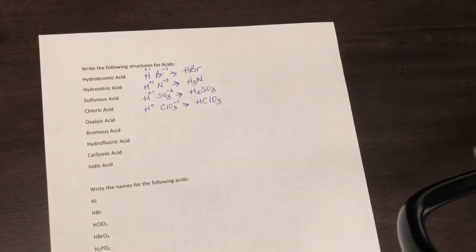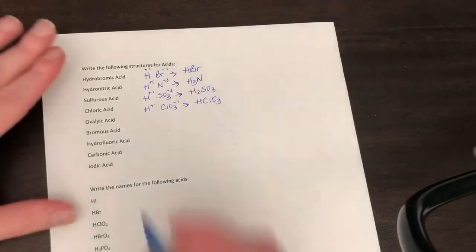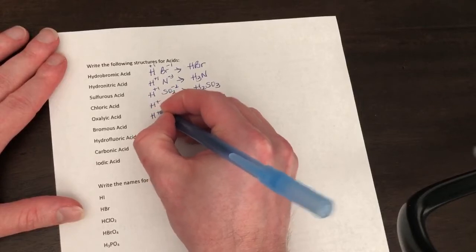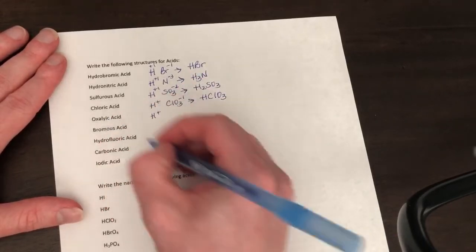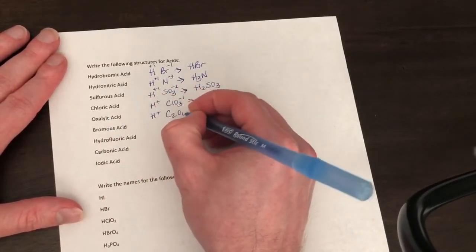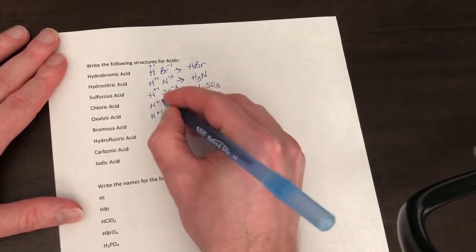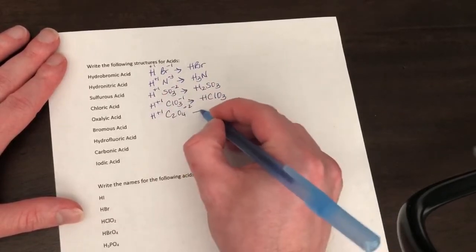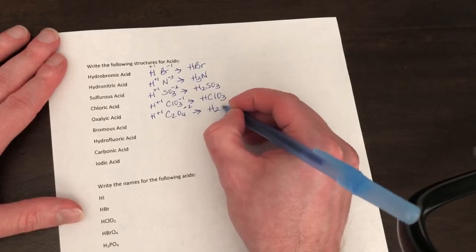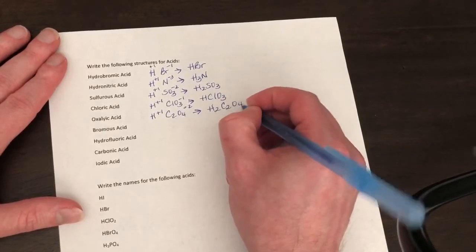Oxalic acid, okay, it ends in IC, and there's no hydro, so there's 3 elements in it. So start with hydrogen. Oxalate. It goes with ATE, so oxalate is C2O4 with a -2 charge. So we're going to crisscross, get H2C2O4.